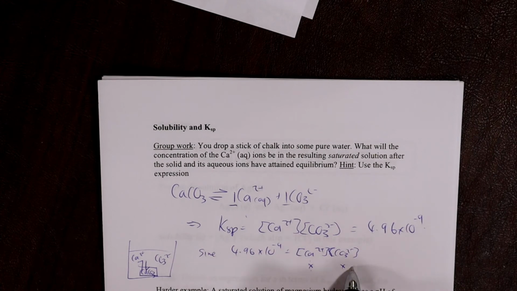We don't know how much goes into solution. Therefore, this number equals X squared. 4.96 times 10 to the minus 9 equals X squared. Therefore, X equals the square root of 4.96 times 10 to the minus 9.